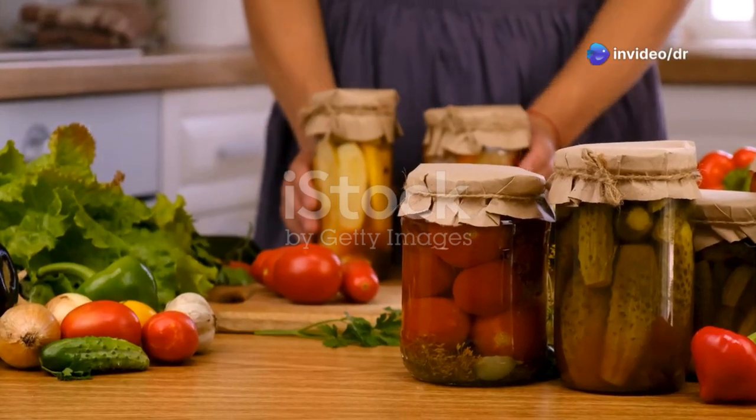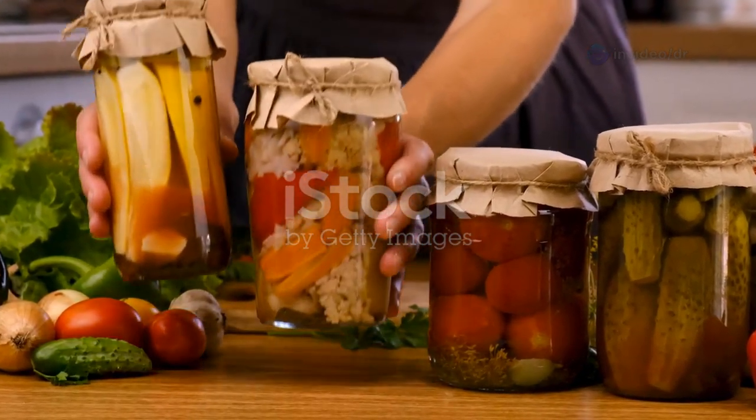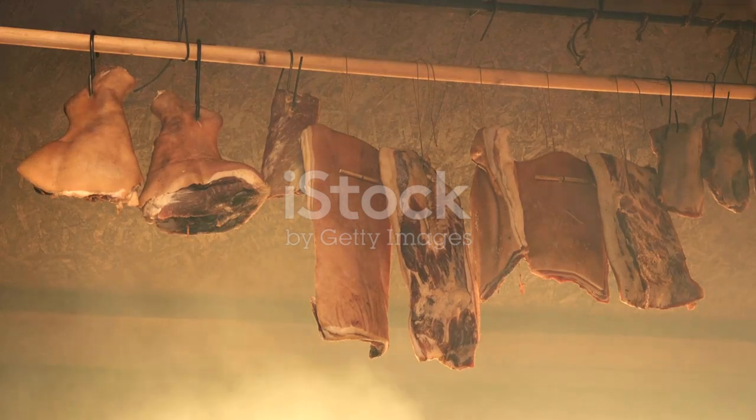Before we wrap up, remember that freezing is just one method of food preservation. Coming up next, we'll explore traditional and innovative preservation techniques in Chapter 7.